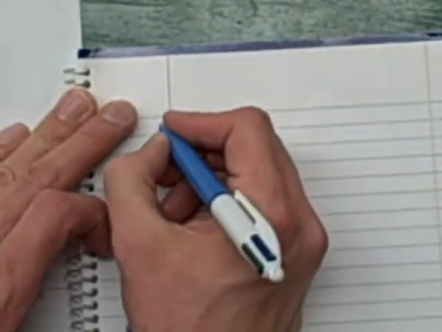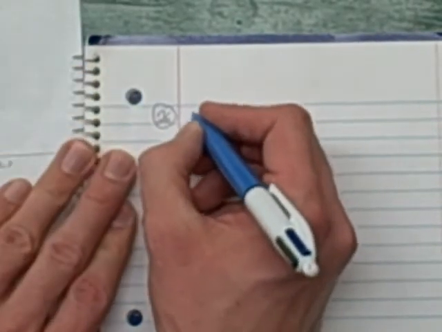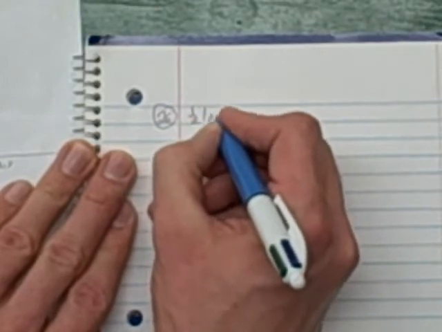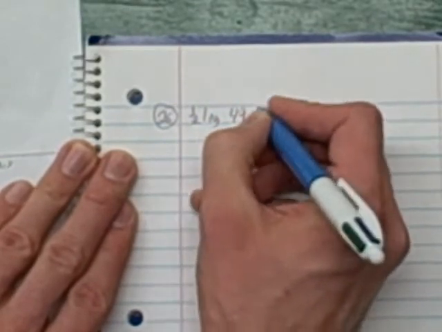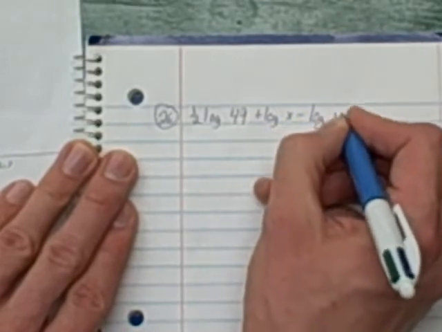Okay. Oh, the next one has that crazy exponent, or the crazy coefficient. Number 26. 1/2 log 49 plus log x minus log y.